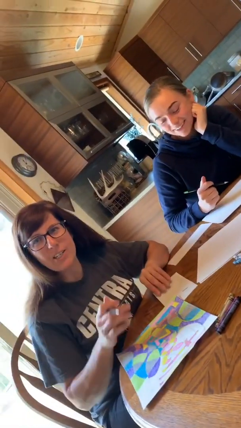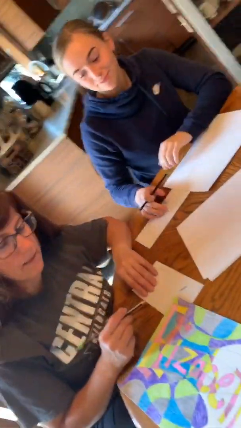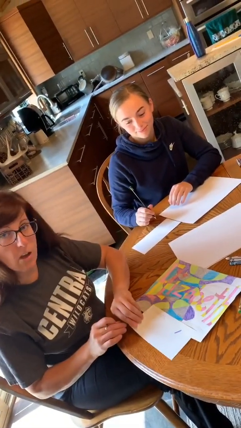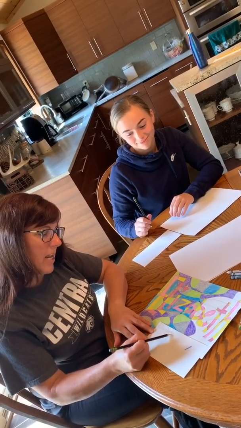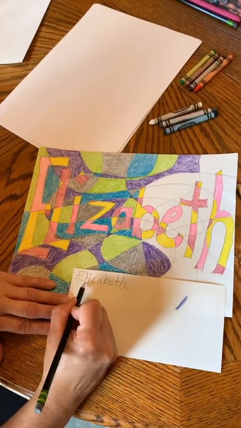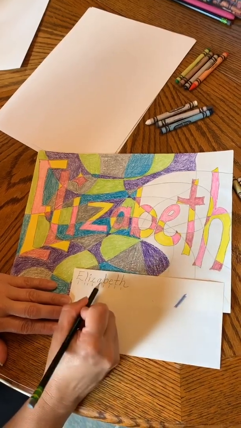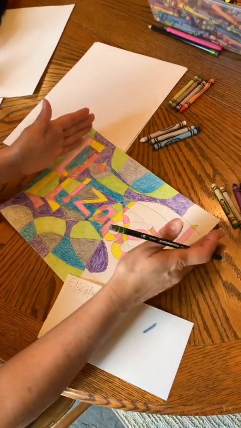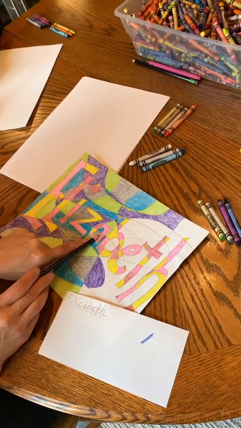So I'm going to show you some scribble name art. I don't know what to call it. I modeled Elizabeth because she has the longest name in our class. I started with writing out her name. Then you need to figure out which letter is the middle letter. Her A was her middle letter, so I eyed the middle of my paper and made her A.